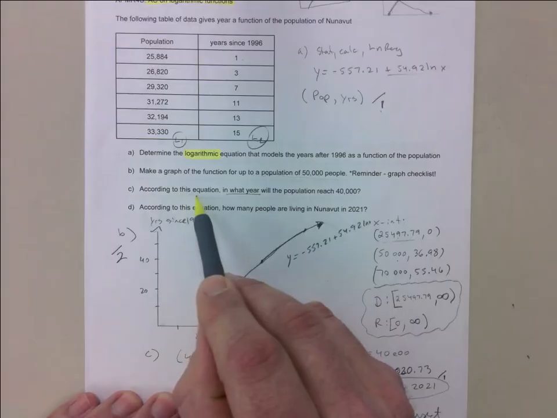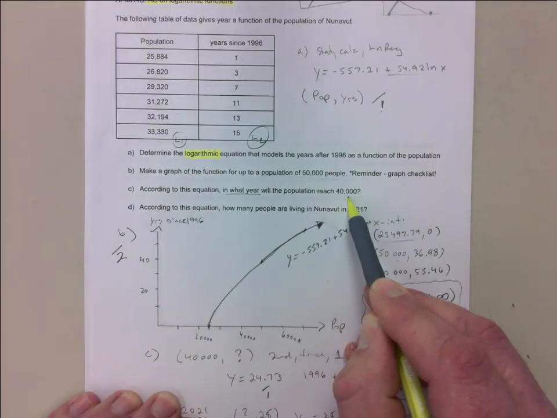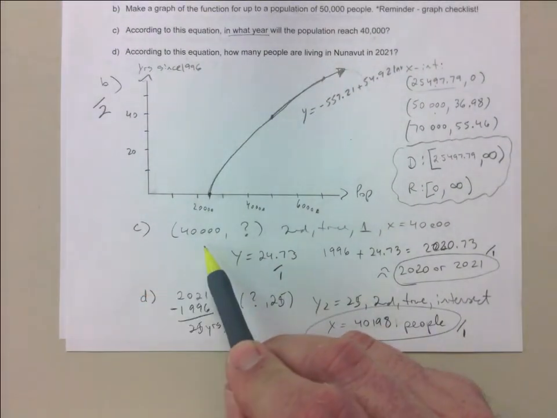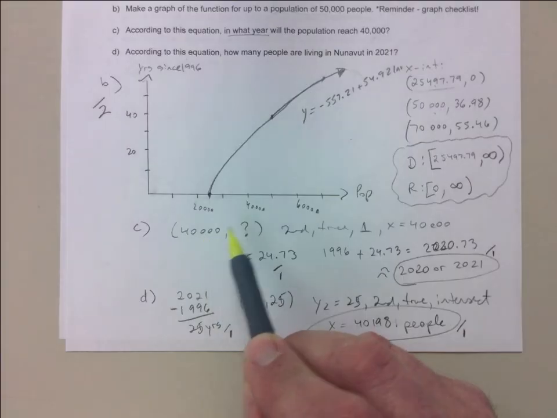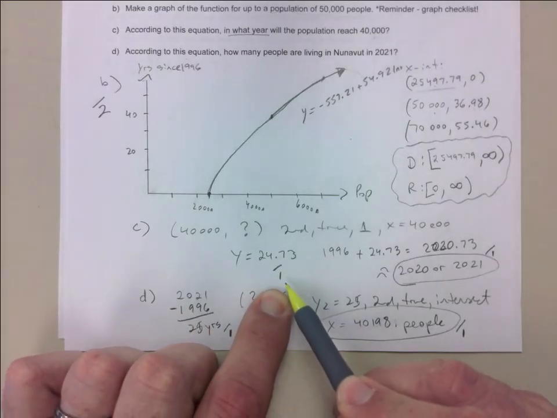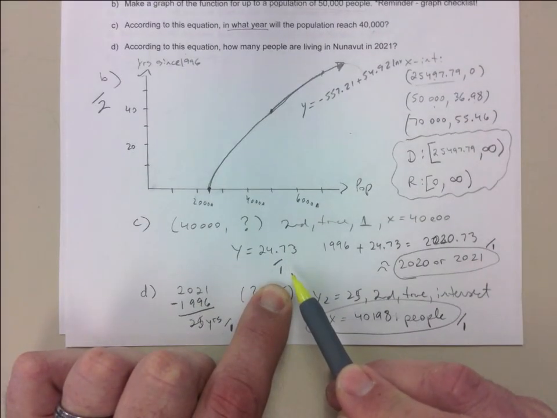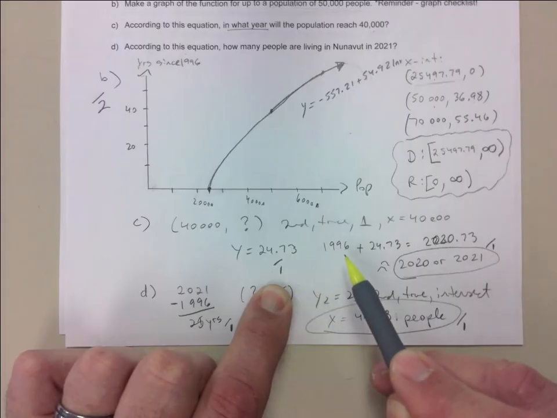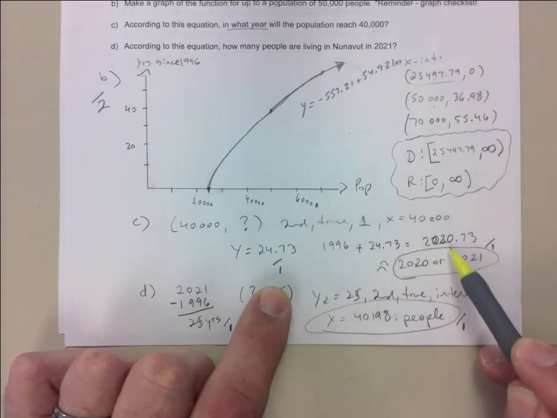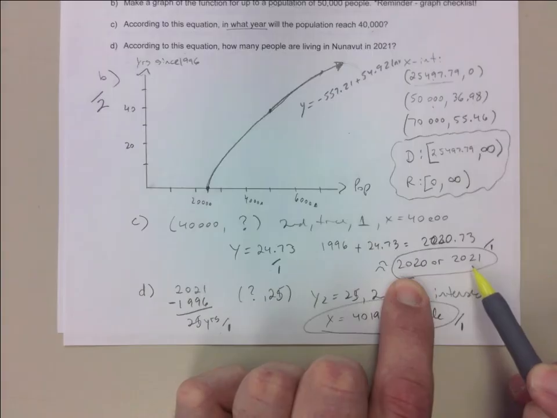C, according to the equation, in what year will the population reach 40,000? So let me zoom to that part. 40,000 is my population, that's X. So they're asking for Y. You get a mark for coming up with 24.73. That's how many years since 1996. However, to get the second mark, you have to add this to 1996. That's 2020. So I will accept 2020 or 2021.